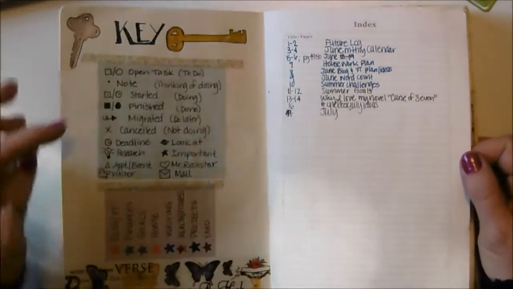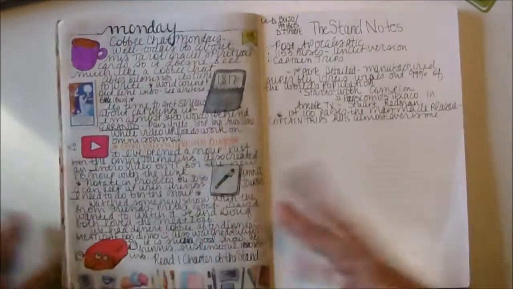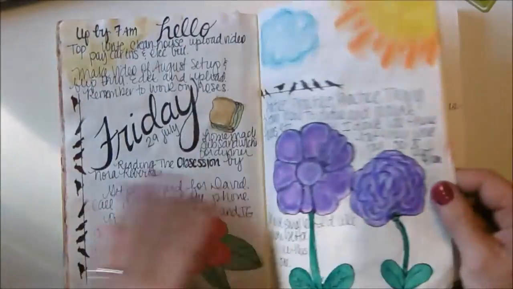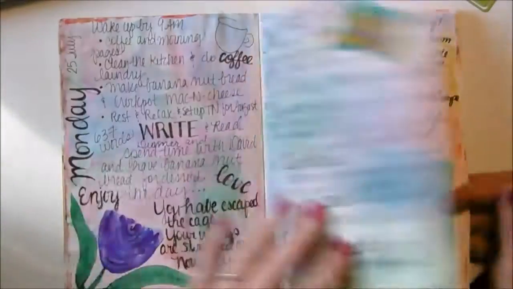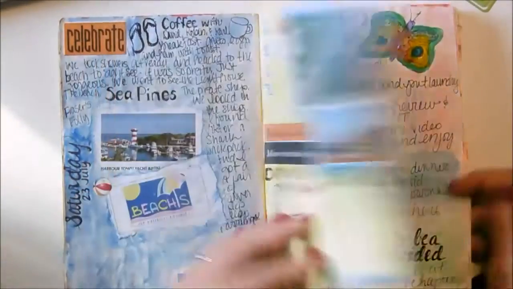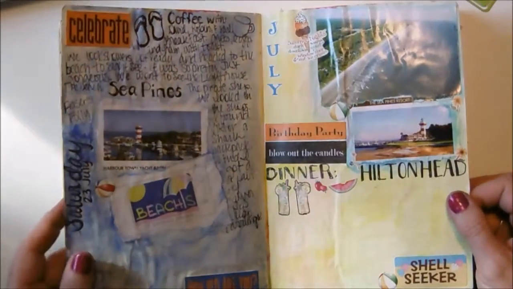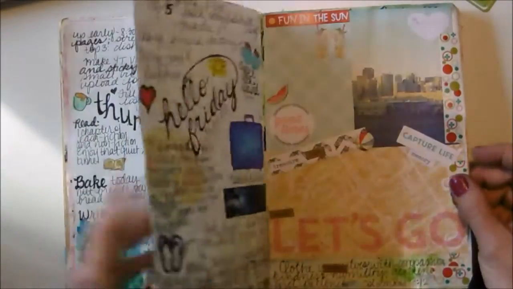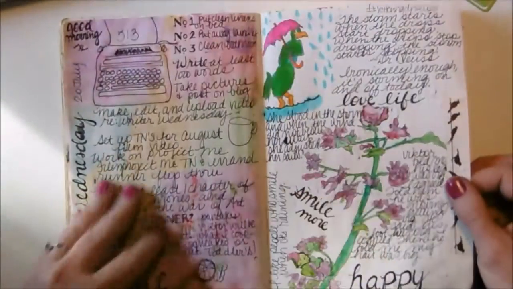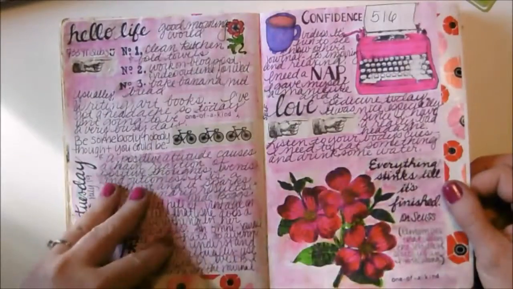Because I have a key and I have colors, but my colors have changed. I was scripting my days in this, and I don't like scripting. I like writing stuff down as I do it. Sometimes I'll write a few things ahead of time, but I don't like scripting my day.